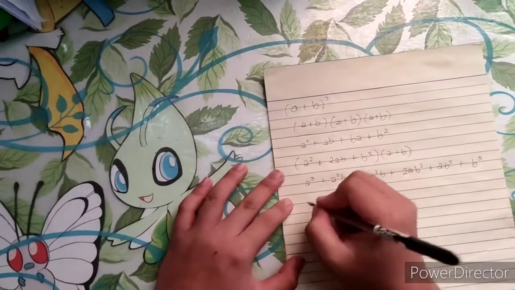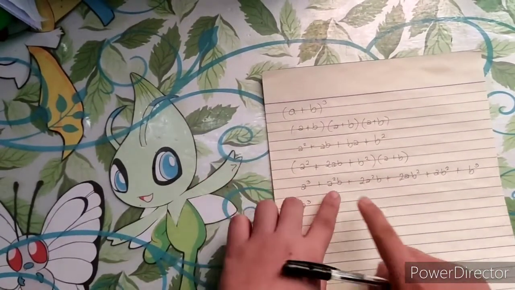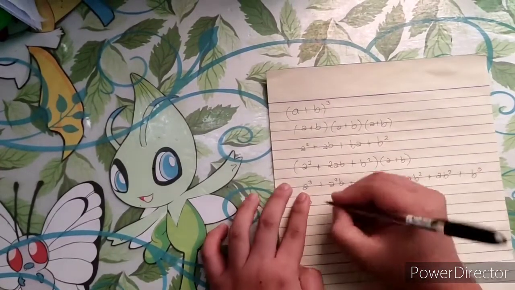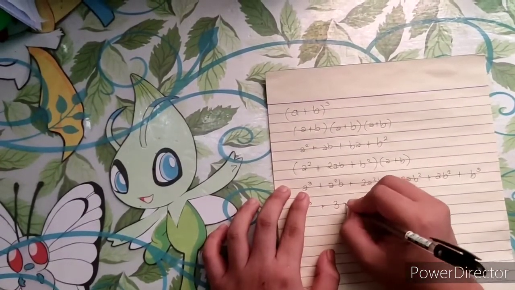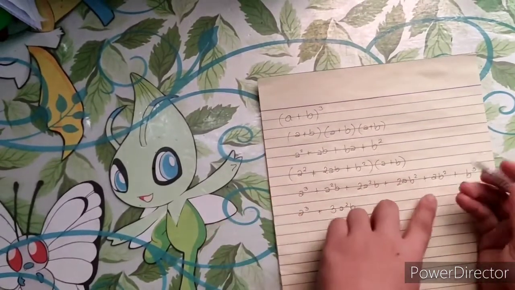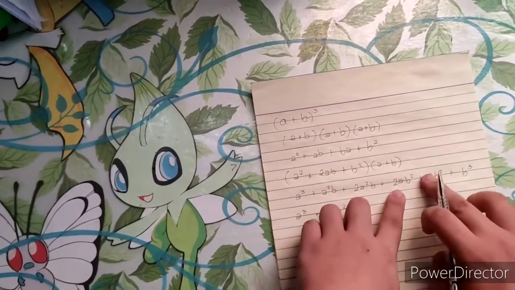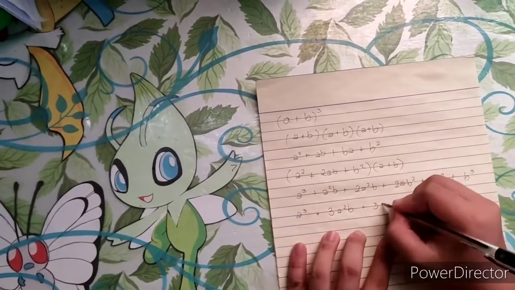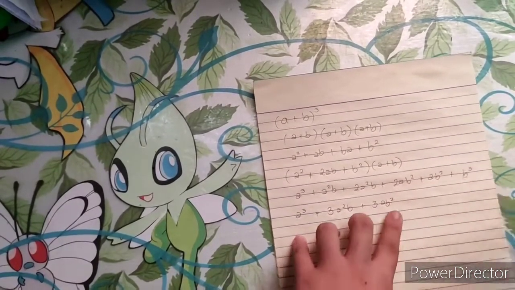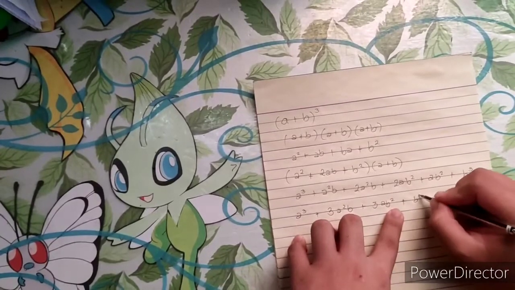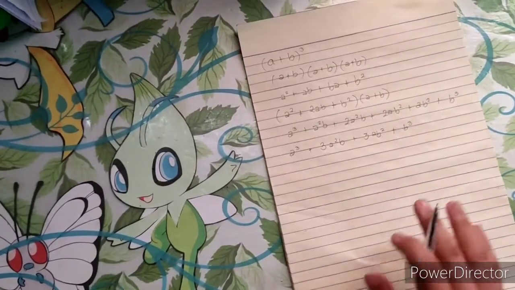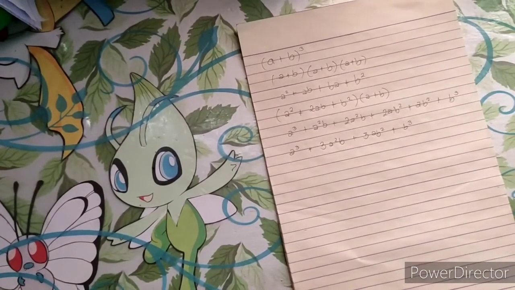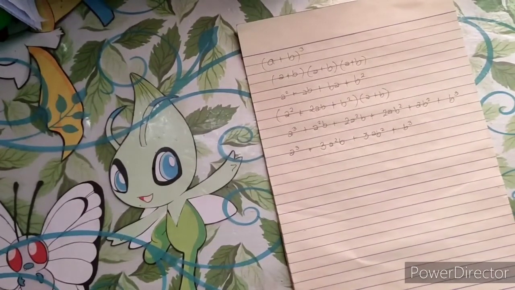So simplify: a cubed, a squared b, 1a squared b plus 2a squared b will be 3a squared b. Same with this, 2 plus 1 will be 3ab squared, plus b cubed.